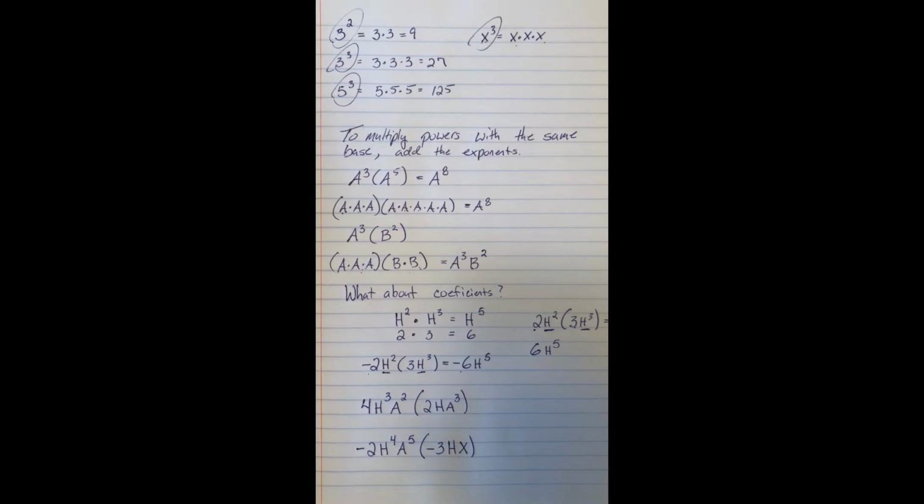Okay, so now that we feel comfortable with that, let's try and get this as complex as we can. So let's look at this problem here. 4h cubed a squared times 2h a cubed. Well, first of all, let's take a look at the coefficients. I've got positive 4 times positive 2. 4 times 2 is 8.